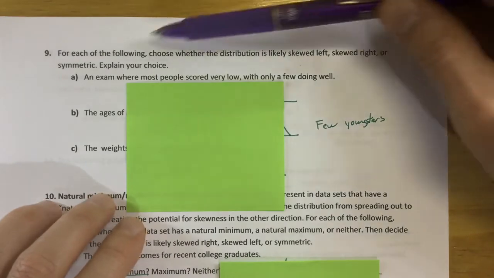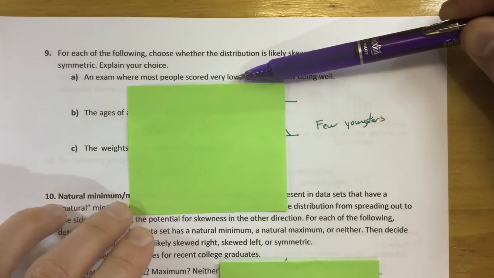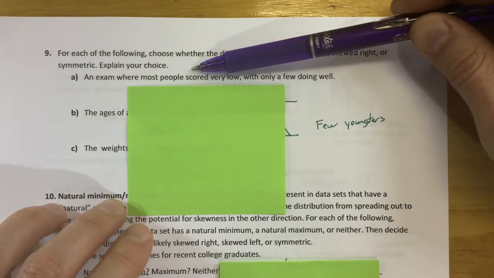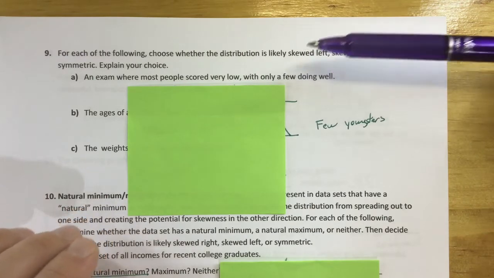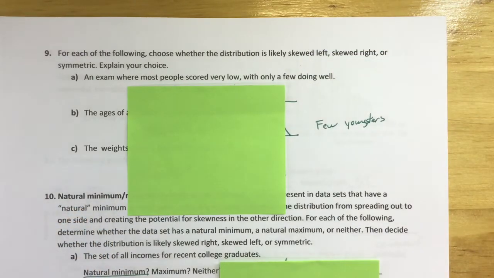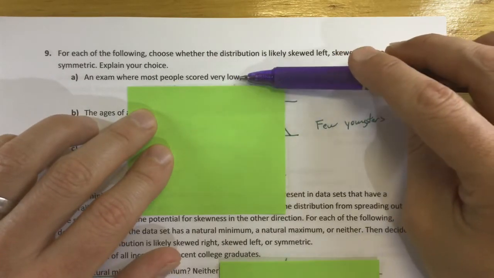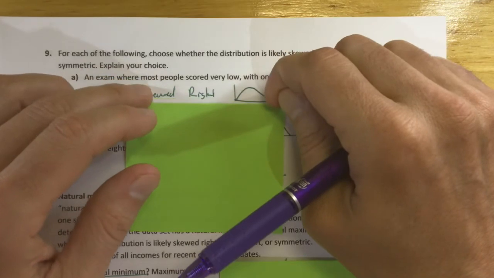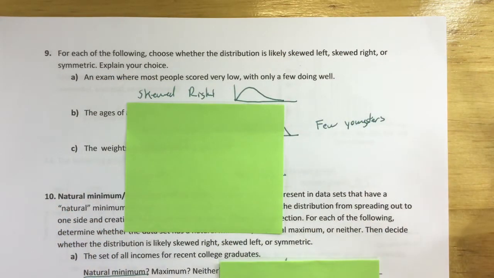Okay, so A, on an exam where most people scored very low, so they went ahead and told you how the exam score went, you have a lot that score low and only a few did well, okay? The fact that you don't have an equal amount of how people did well or did not, you can have that mound shape on the low end, and then it's going to trail off to the high end here, so that's going to be skewed right.